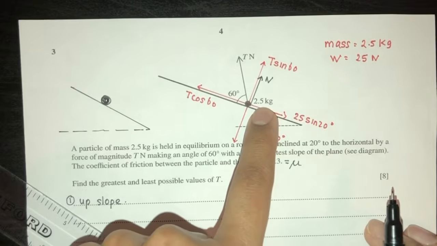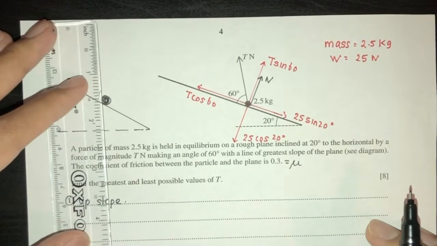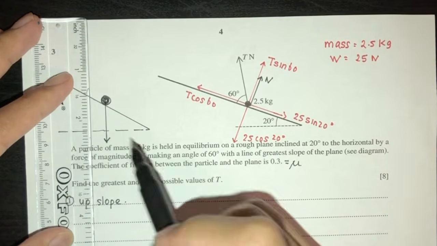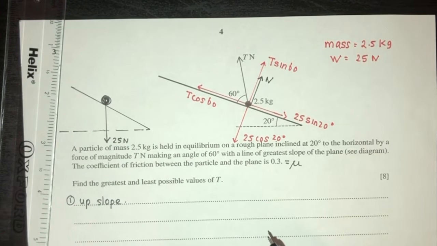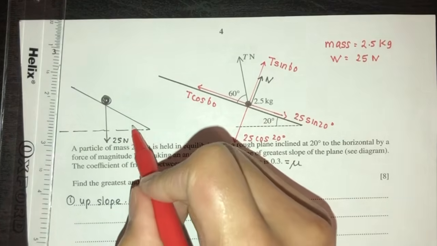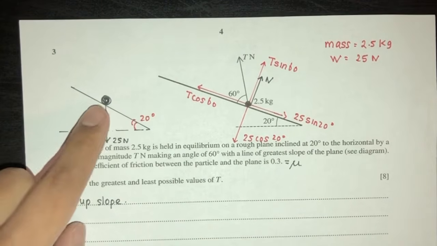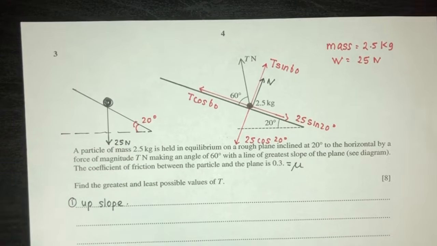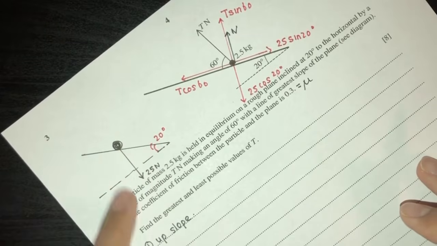So now we have the mass is 2.5, the weight is 25. So 25 is acting directly downwards, in this direction. So 25 Newton. That is the direction of gravity. That's why the weight acts directly downwards. So now we know the angle here is 20 degrees. Our job is to break the components of this force into its components relative to the plane, to the left or right, or down or up, right?